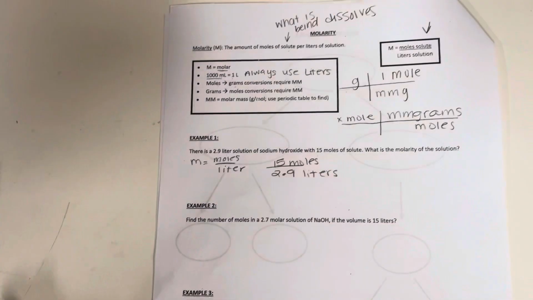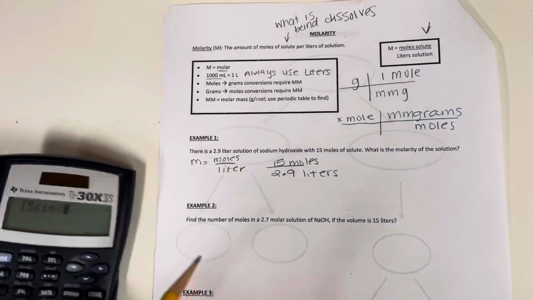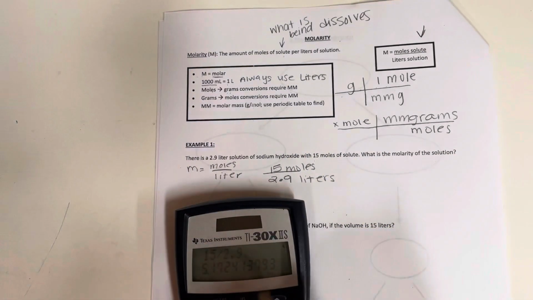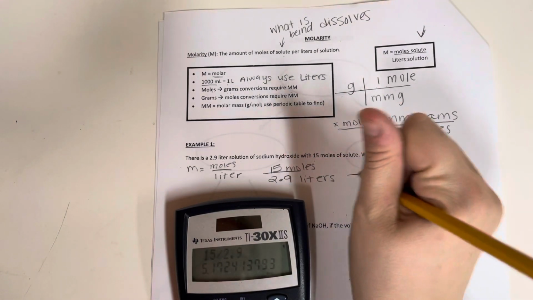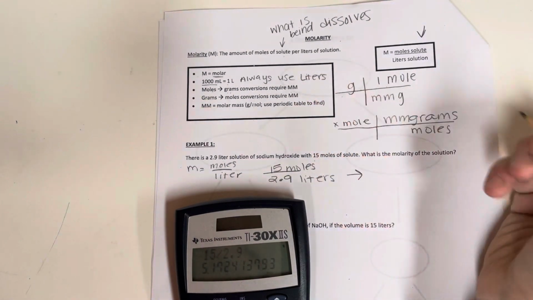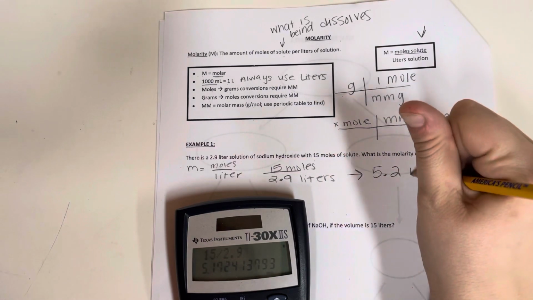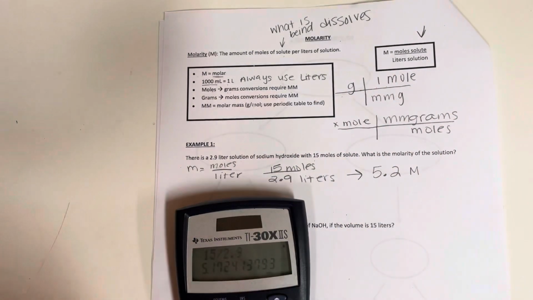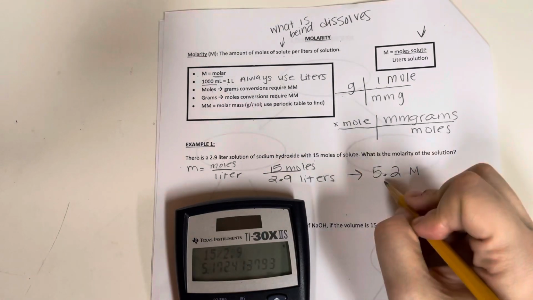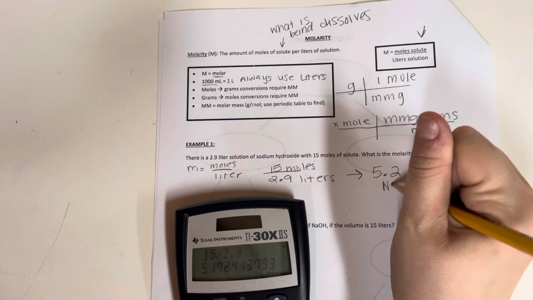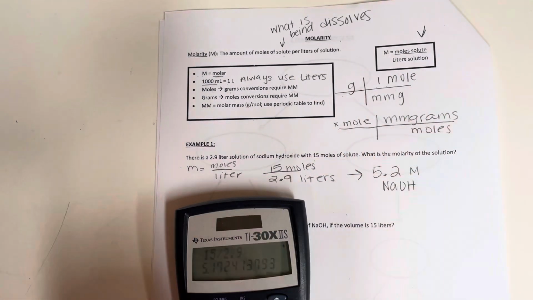No, we're not. Okay, so 15 divided by 2.9 is going to give us 5.17. For your answers, always round to the second decimal place. So actually, we'll do 1 decimal place. So we will do 5.2 molarity. Always write the substance as well. So it's going to have a 5.2 molarity of sodium hydroxide, which is NaOH.